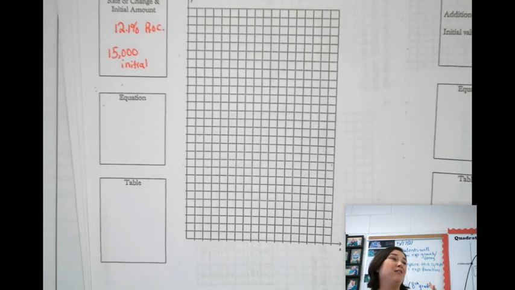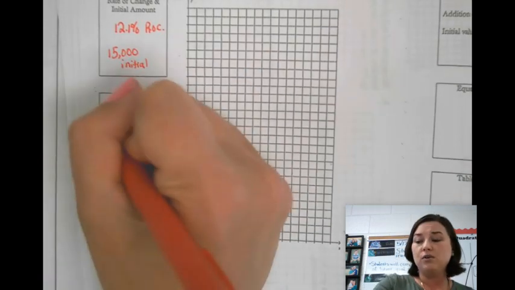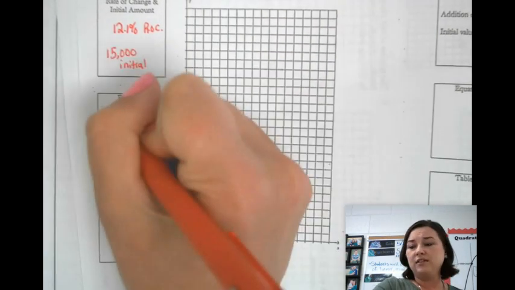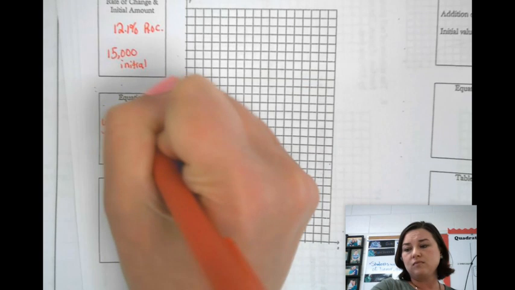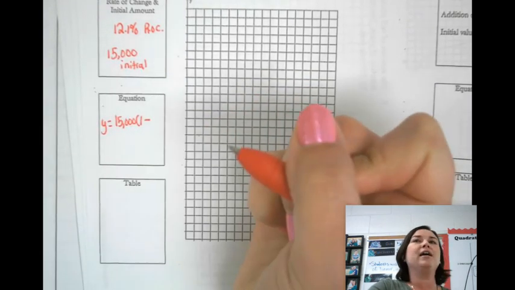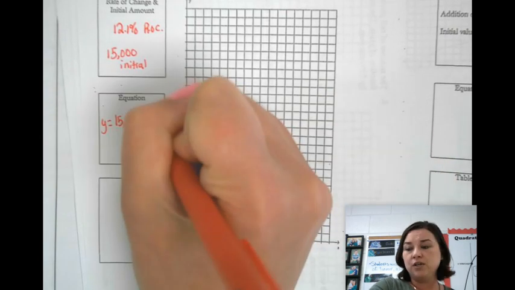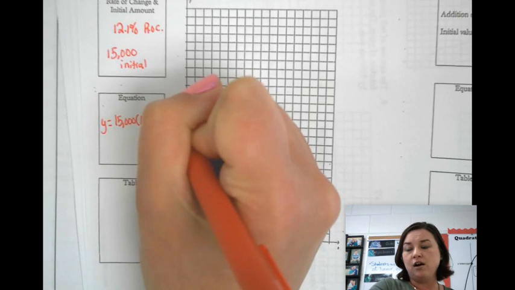So now we've got to come up with an equation. If we know the initial amount and the rate of change, it's pretty easy to come up with the equation. The only thing is we have to figure out, is this a growth or is this a decay? A decay. So if it's a decay, we're going to use the formula with subtraction. So y equals the initial value. What is our initial value again? 15,000 times 1 minus, and we have to change our percent to a decimal, so 0.121, all to the x or t power. It doesn't matter which one you say.